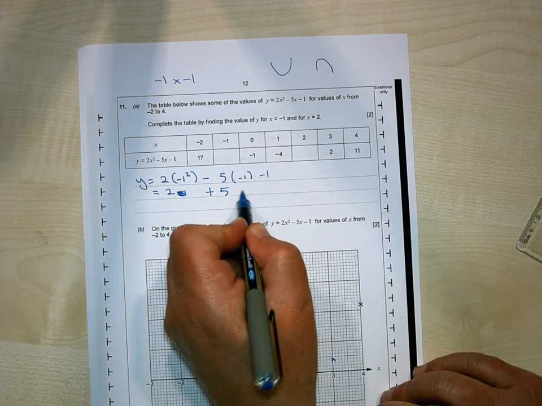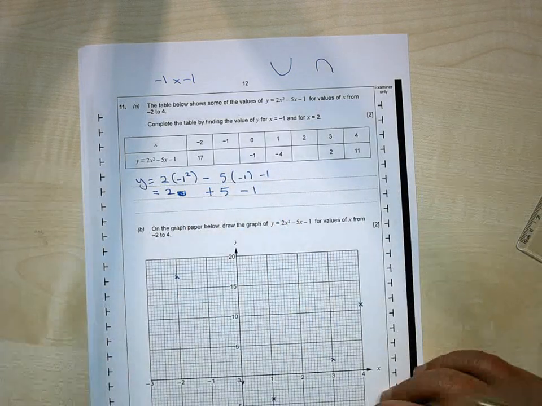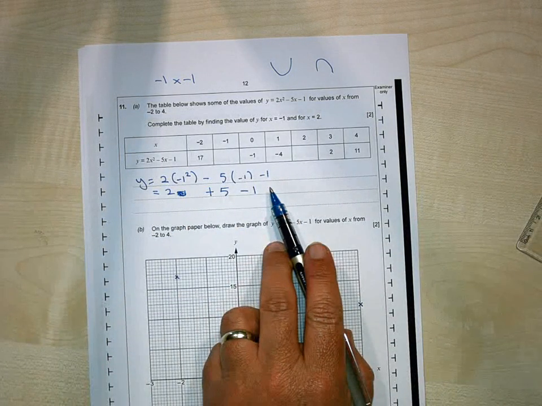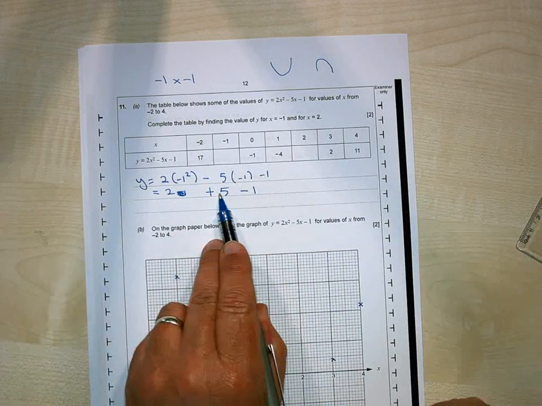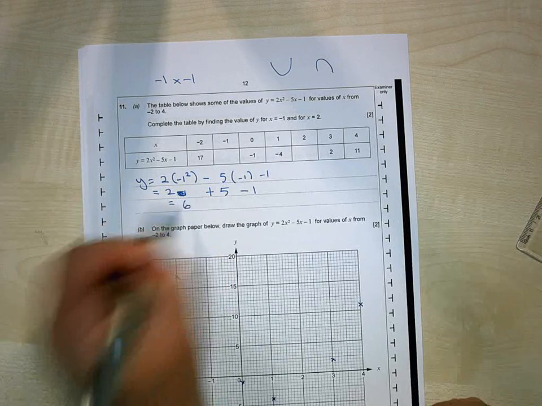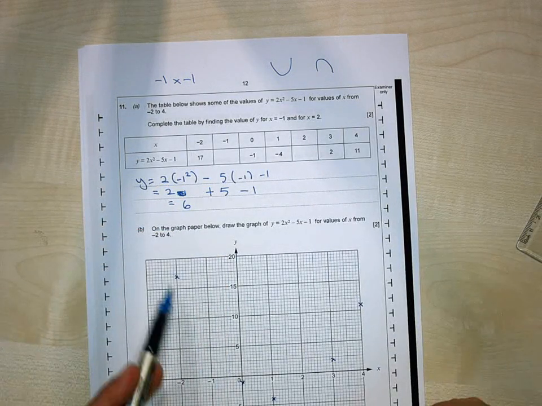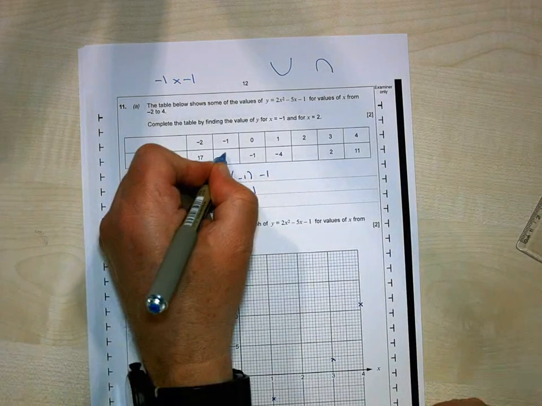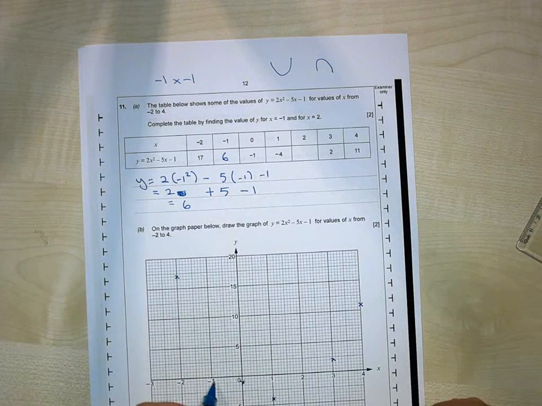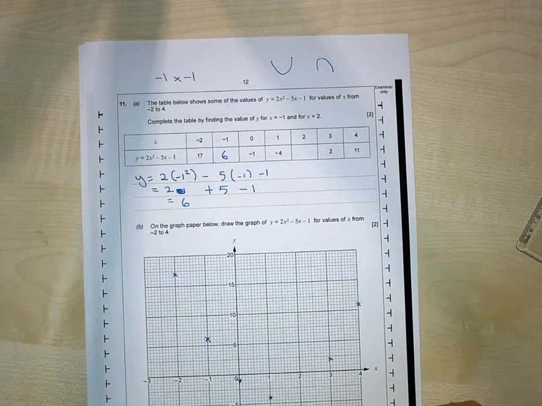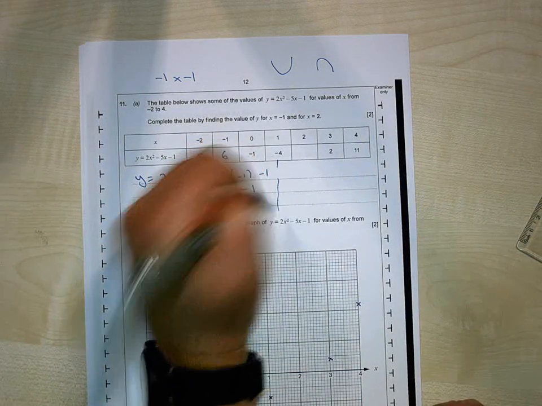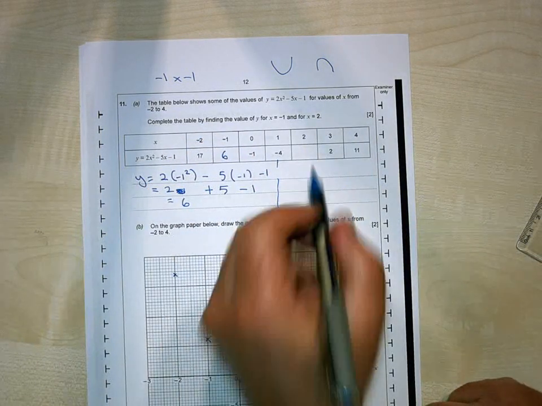And then we're not doing any multiplying with the last digit because there's no brackets. So I've got 2, add 5 is 7, take away 1 is 6, which is kind of where I was expecting it to be. So -1, 6. And then back up here for the 2.